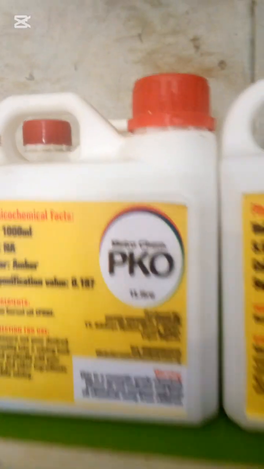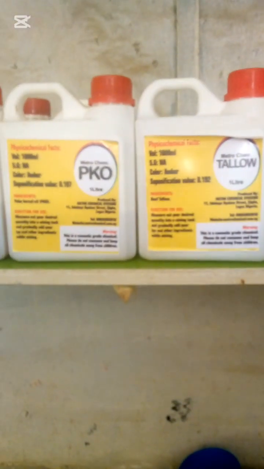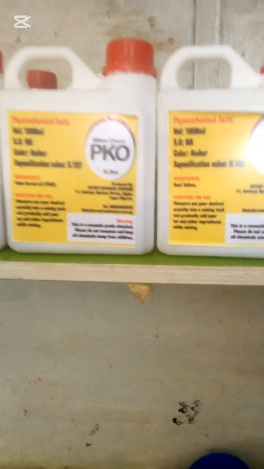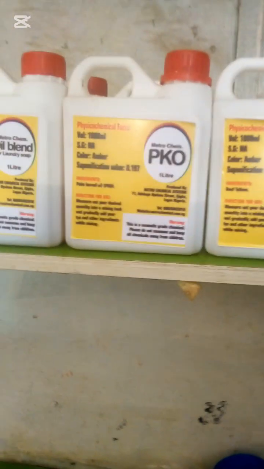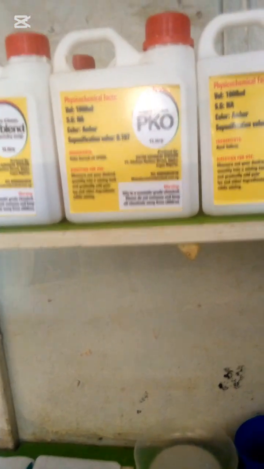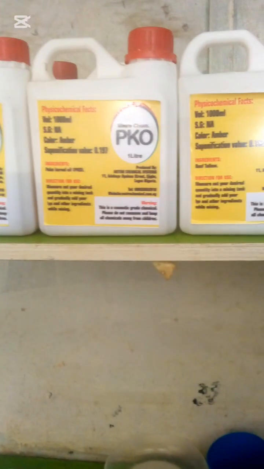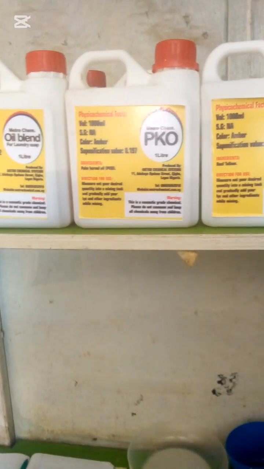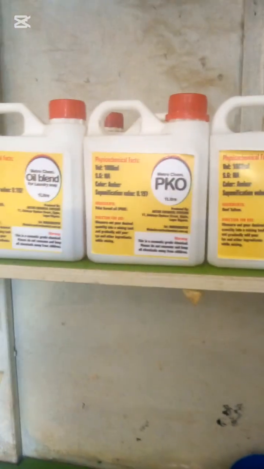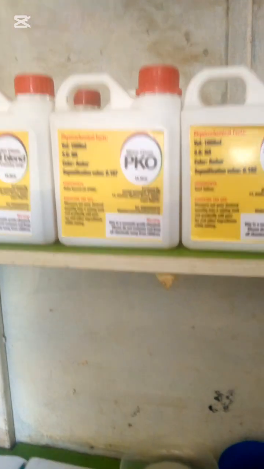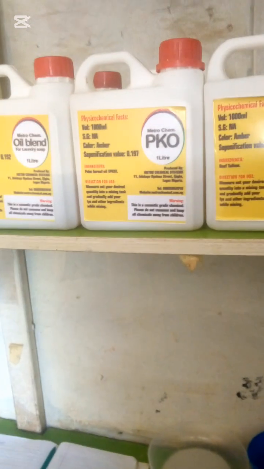So you cannot just say that because I have PKO, I will apply this particular value as the saponification value. You cannot just go to the internet and search for the saponification value of PKO and apply it to the PKO you have, because where your PKO is coming from may also affect the saponification value. If you get PKO from two different people and you test the saponification value of the two different PKO samples, you will see that the value will be different.